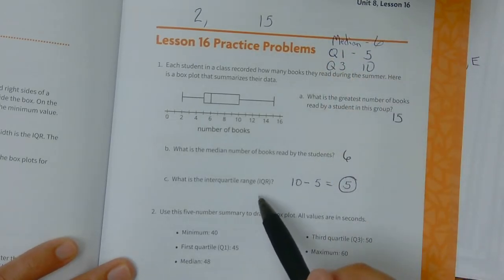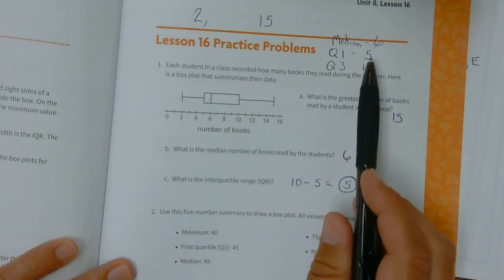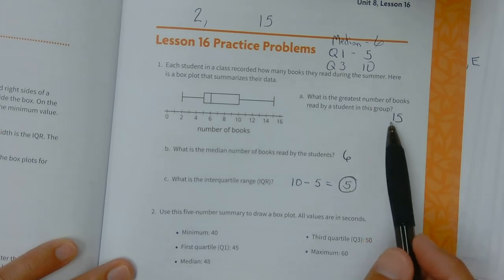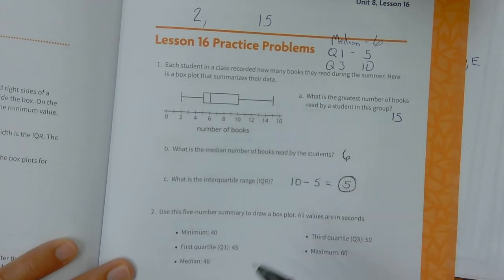For the interquartile range, you're going to remember that you take quartile 3, which is 10, and subtract quartile 1, 5, away from it, which gives you 5. And the greatest number of books read by a student in this group was 15. That's the end of that whisker out here on the right.